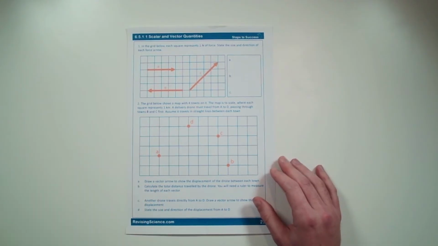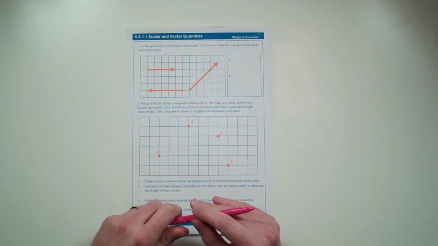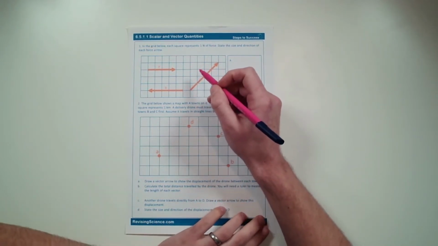Welcome to this video where we're going to go through the answers to page 23 of the Forces booklet, Scalar and Vector Quantities. So, in question 1, in the grid below, each square represents 1 Newton of force. State the size and direction of each force arrow.